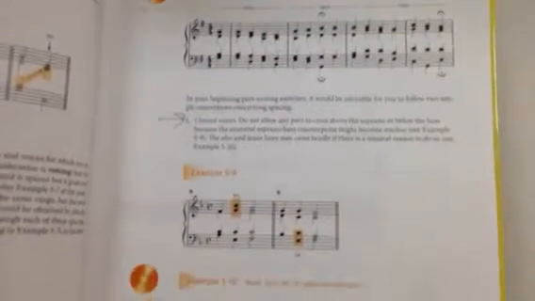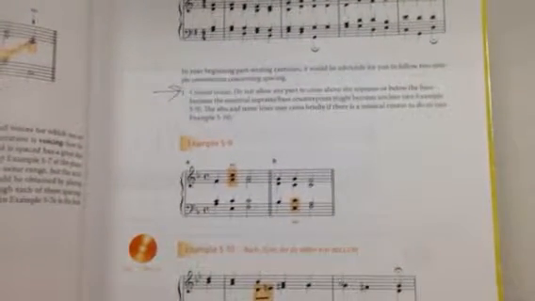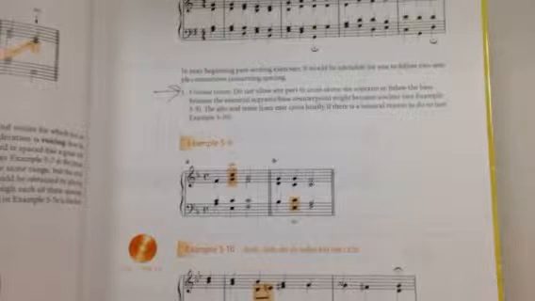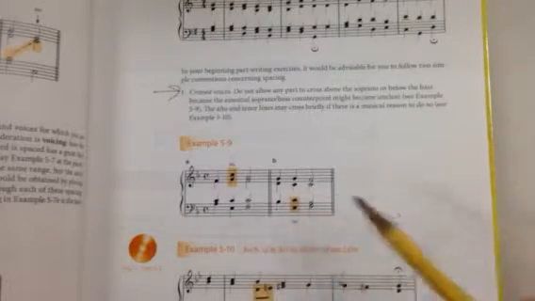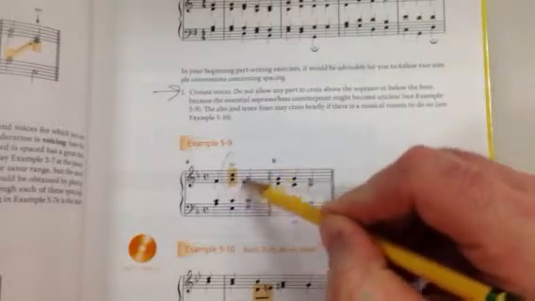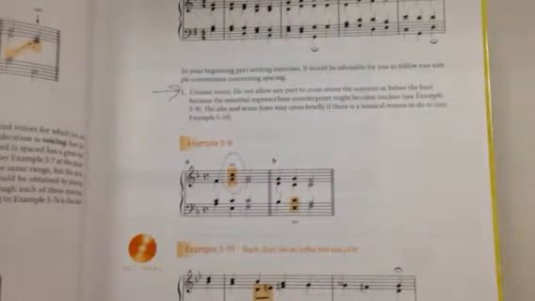We are looking at crossed voices. It says, do not allow any part to cross above the soprano or below the bass because the essential soprano-bass counterpoint might become unclear. In example 5-9, we have a highlighted area here that says no. The alto part has moved above the soprano part. We do not want this.